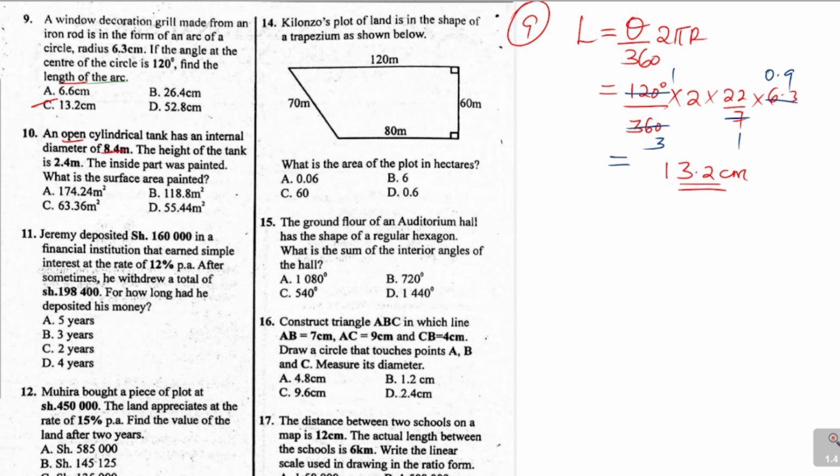So if it is open, it means when you're getting the surface area, I'll just do a rough sketch here. Because it is open at the top, you'll only get the surface area of the bottom, which is circular in shape. So these will represent the curved surface area, that rectangle when you open up that cylindrical tank.